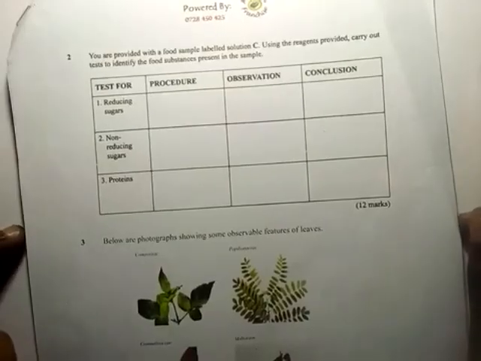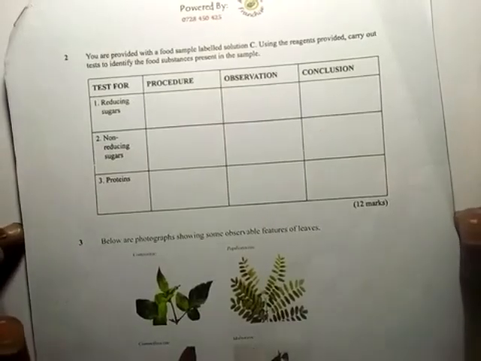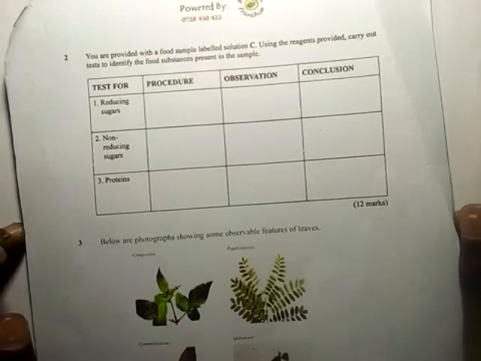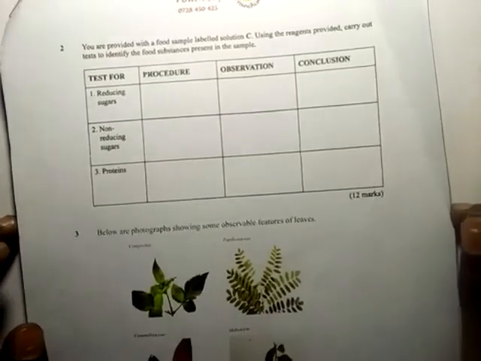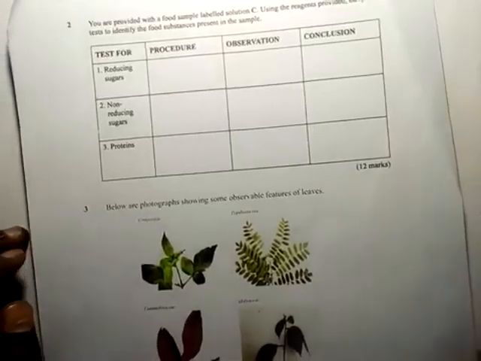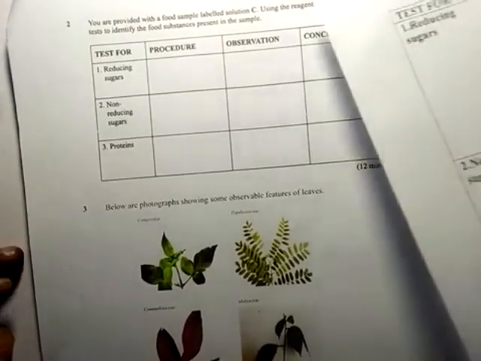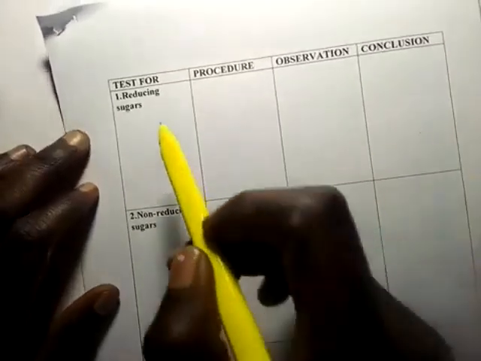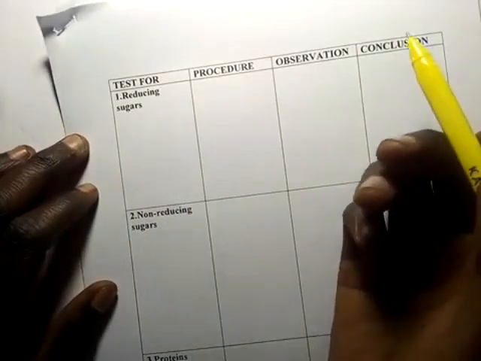Now question 2. You are provided with a food sample labeled C. Using the reagent provided, carry out the test and identify the food substance present in the sample. Now our space is very small, but we have big space. Now you are required to test for reducing sugar.